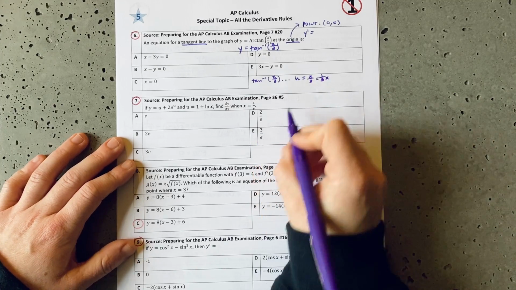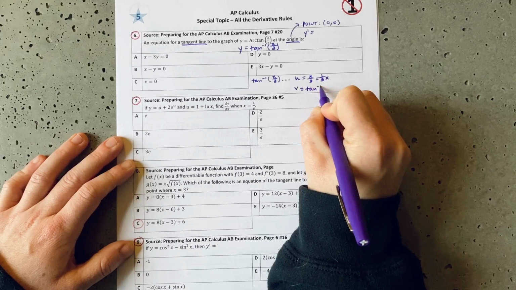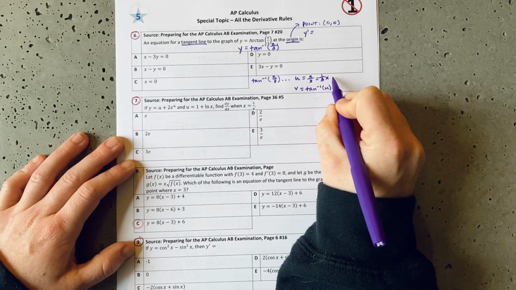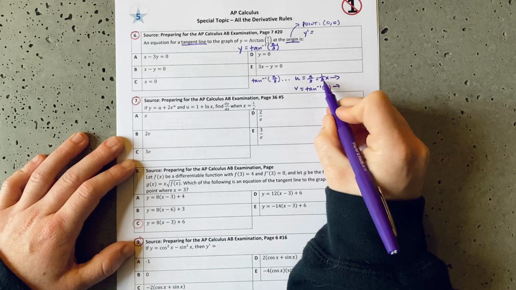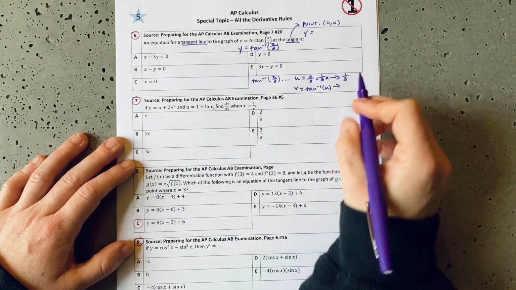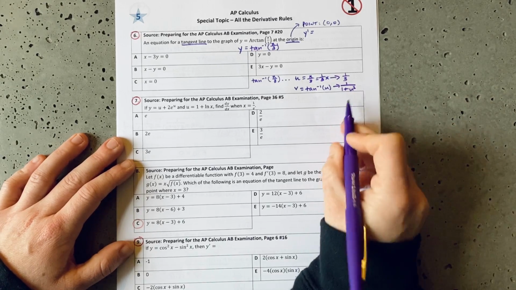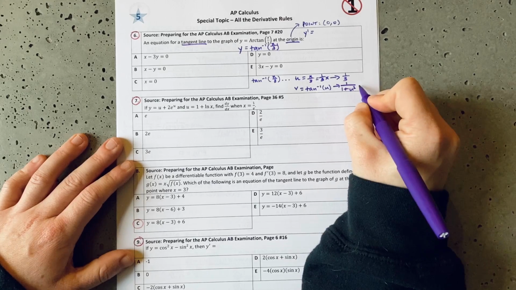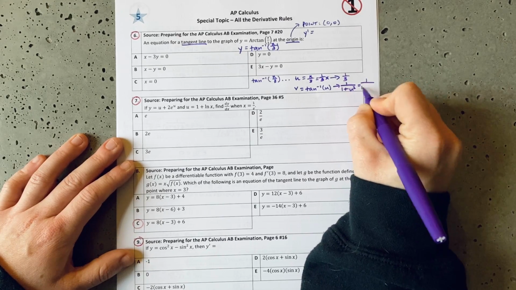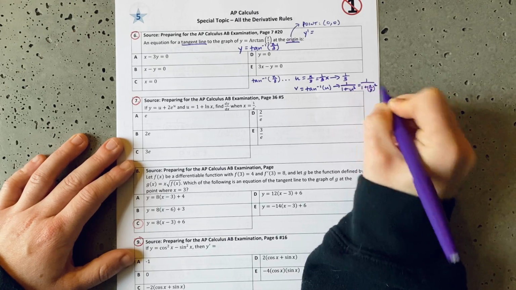That's the same thing. v is inverse tan of u. So now we take derivatives. Derivative of 1/3 x is just the constant, 1/3. Derivative of inverse tan is 1 over 1 plus u squared. Remember to plug back in for u. So we get 1 over 1 plus (x over 3) squared.